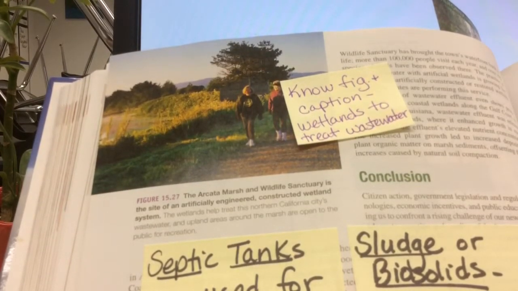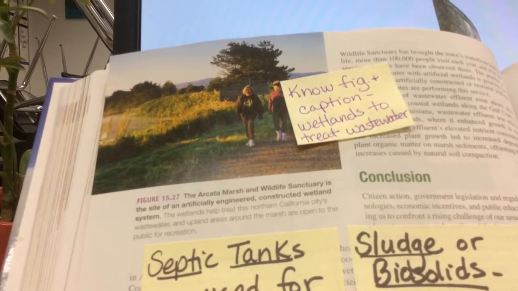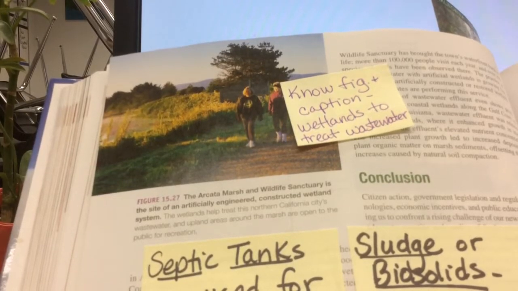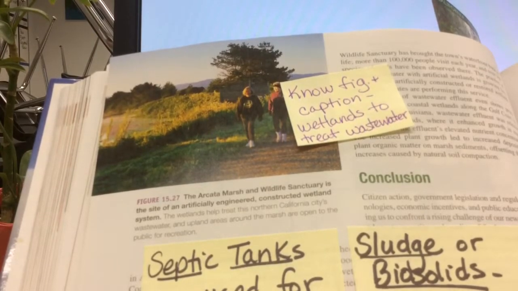They measure the water going in and the water coming out of the wetland before it gets to the ocean. And it is just as clean as a wastewater treatment plant. And then you've restored a wetland for habitat, wildlife, walking trails, recreation, and it was cheaper than building a plant.